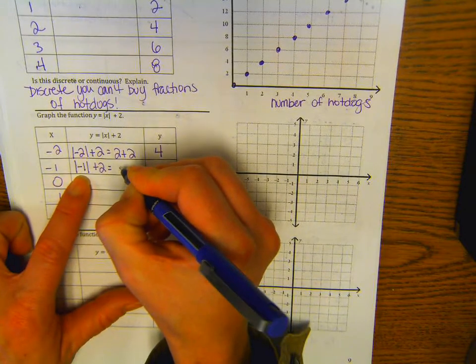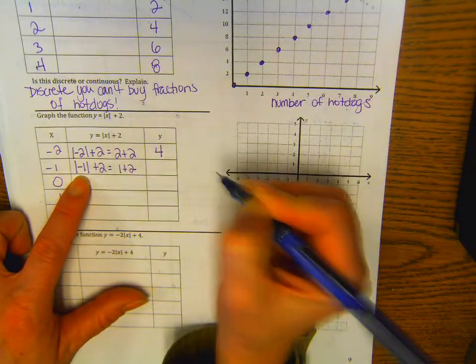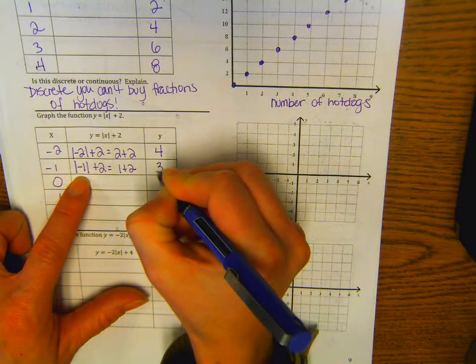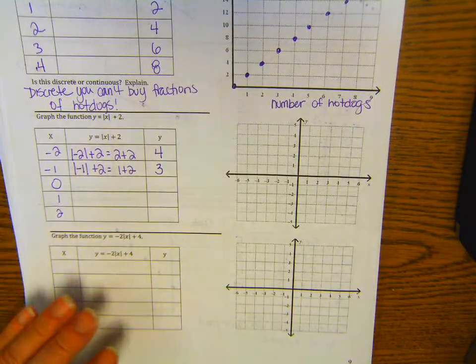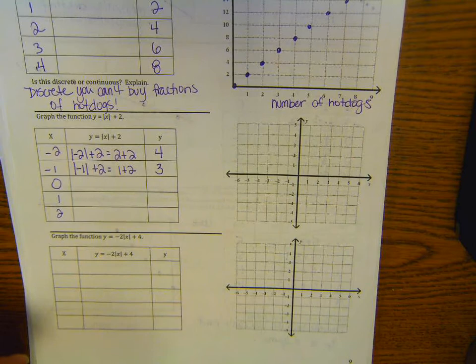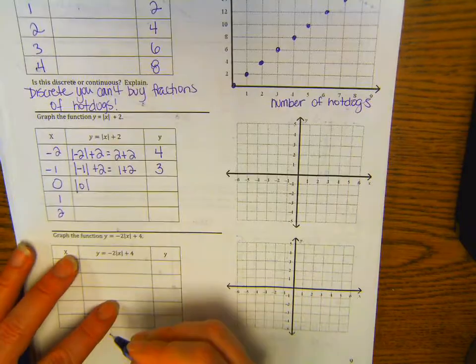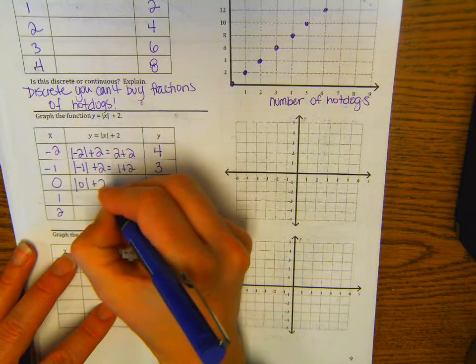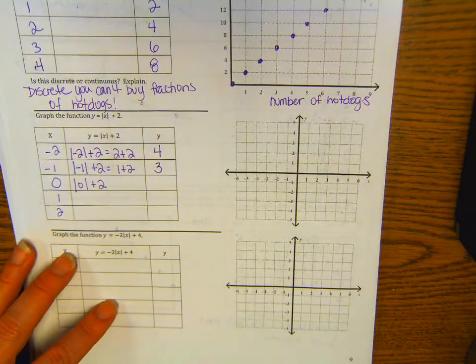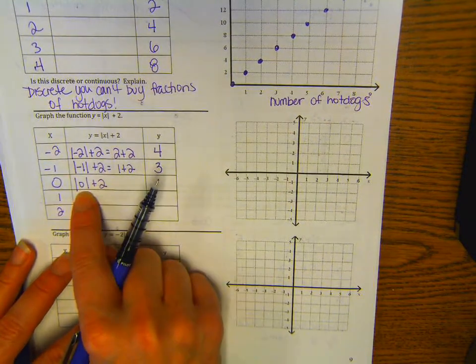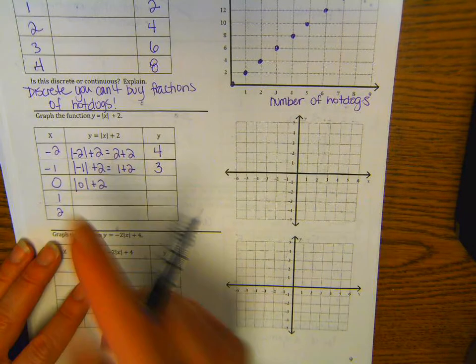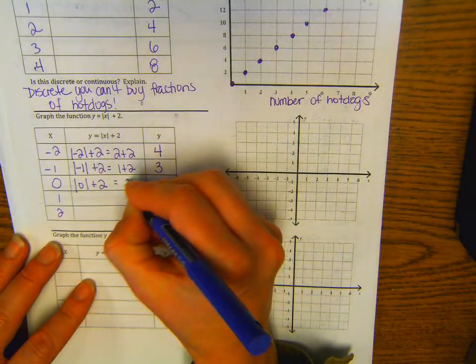This is actually going to become 1 plus 2, which you're right is 3. The absolute value of 0 plus 2. So the absolute value of 0 is just 0. We can't change the sign of it.